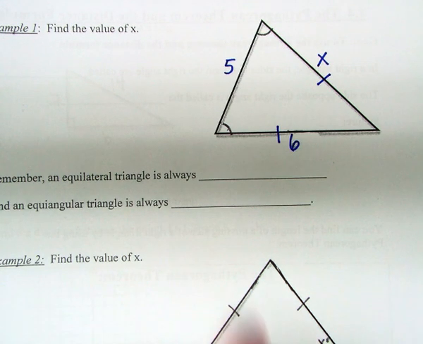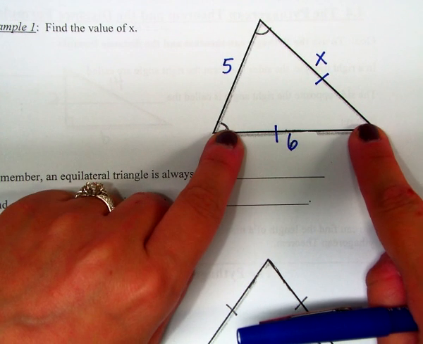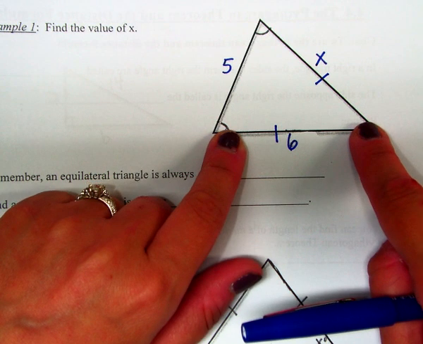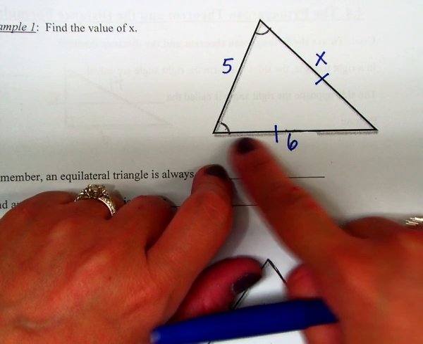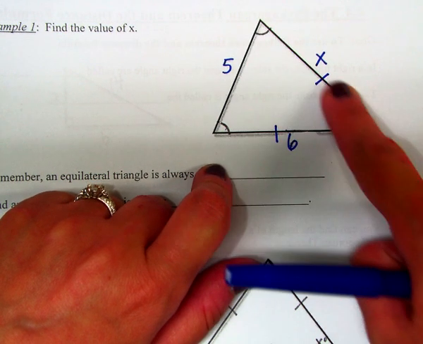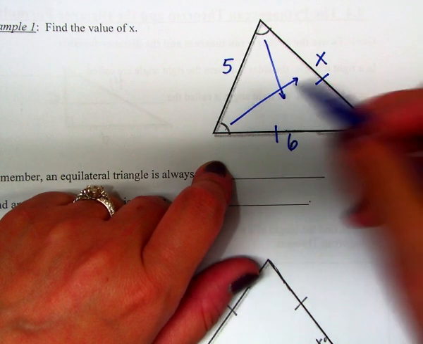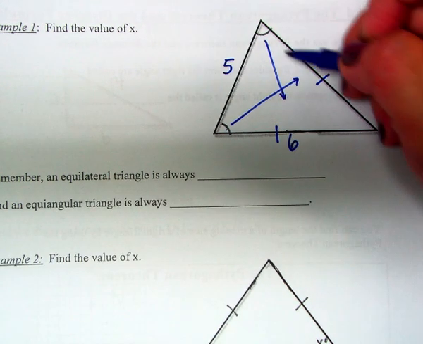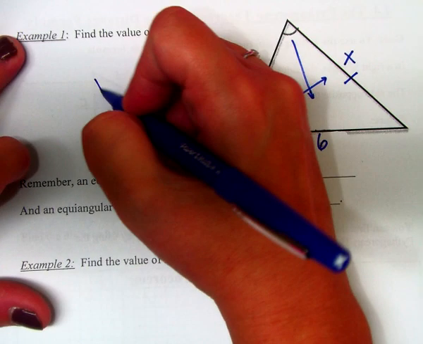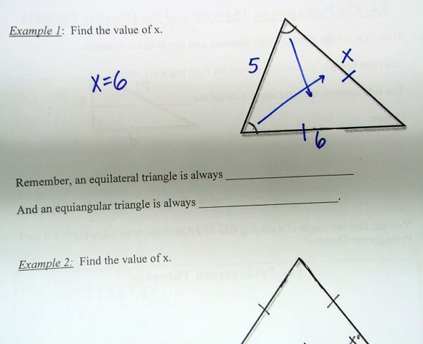Remember, base angles aren't always at the bottom. It depends on the way that the triangle is sitting. So since I have this side congruent to that side, right, they are opposite the base angles. I know that X, the length of this side, must also be 6, okay? Because I use that relationship, okay?